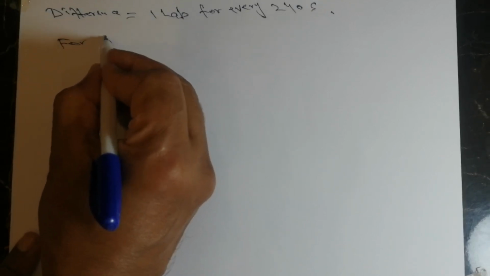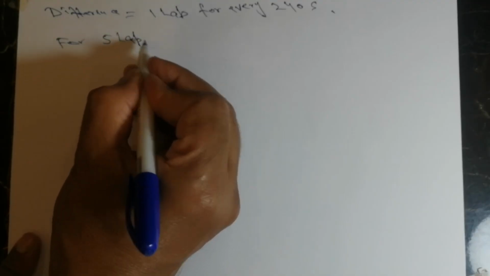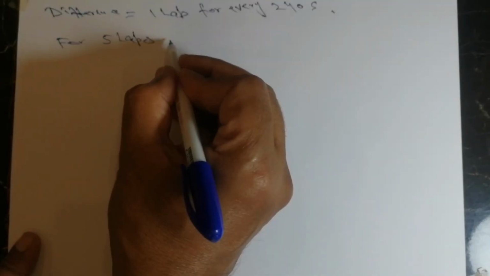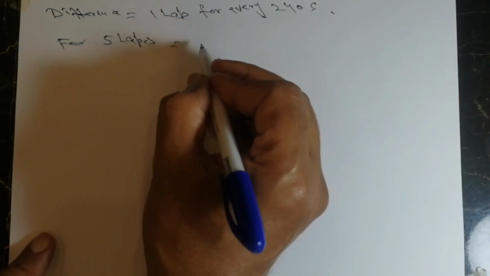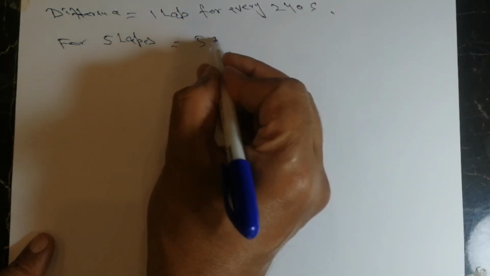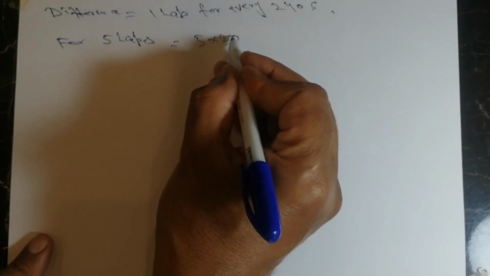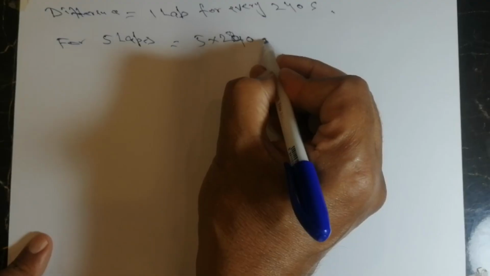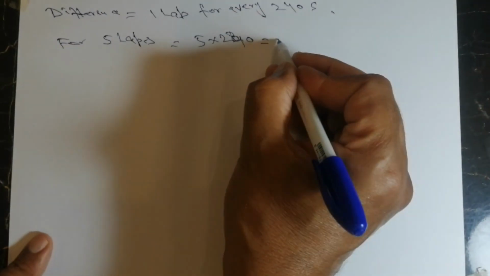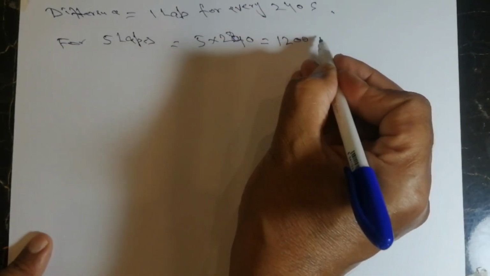For a 5 lap difference, 5 into 240, that is equal to 1200 seconds.